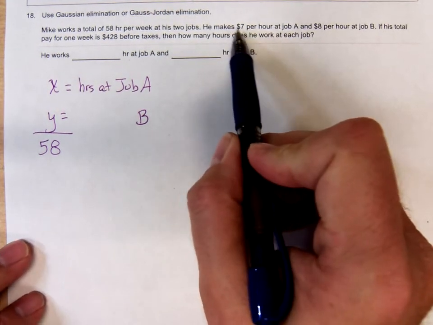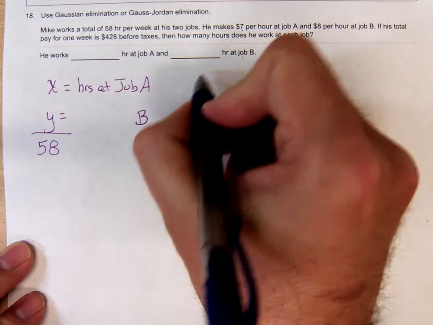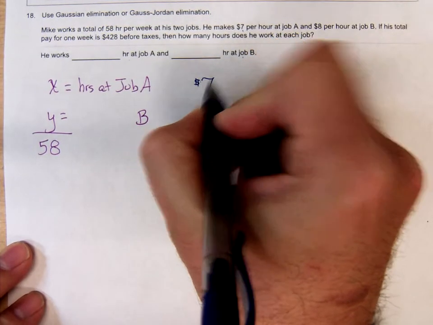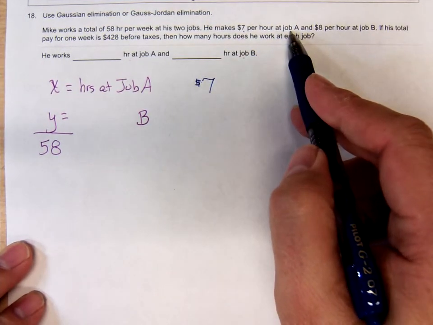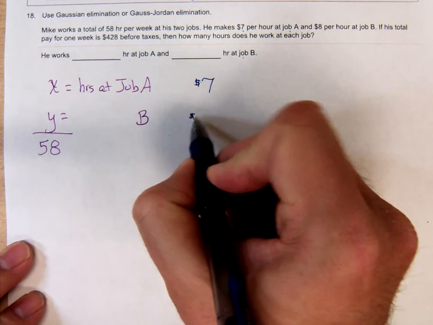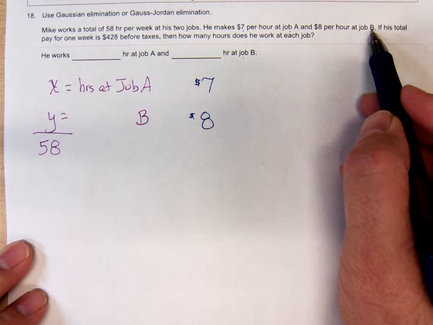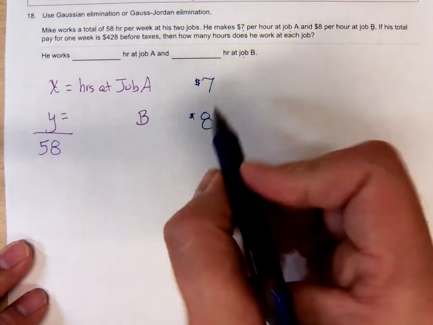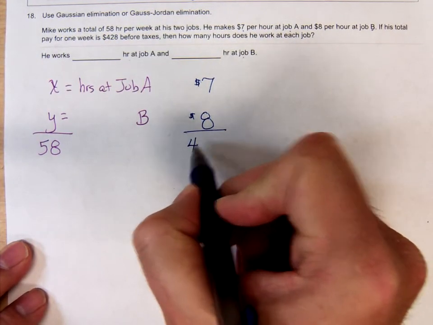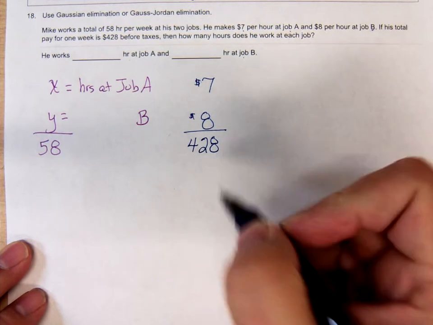He makes $7 an hour at job A and $8 an hour at job B. His total pay for 1 week is $428.